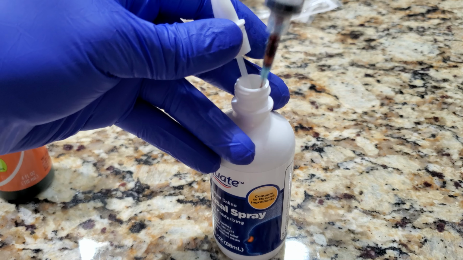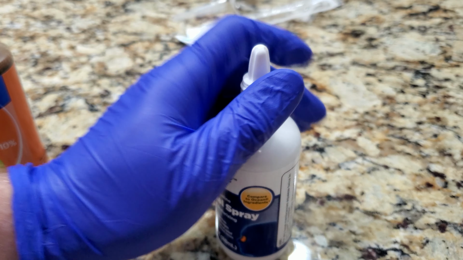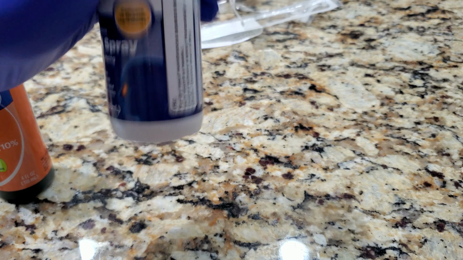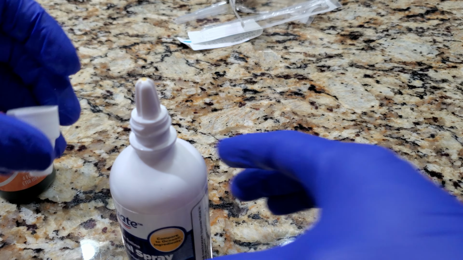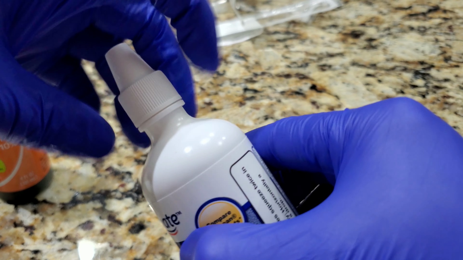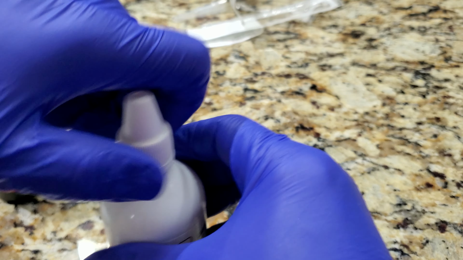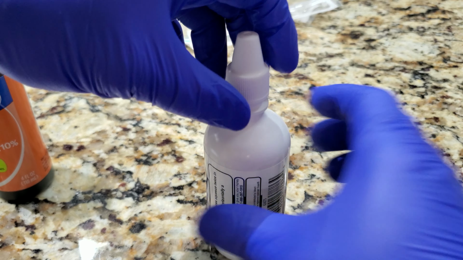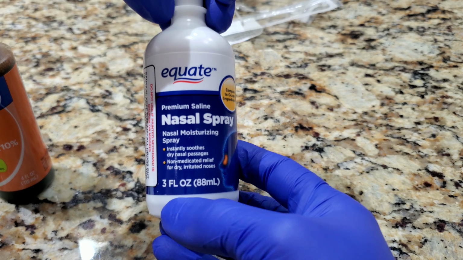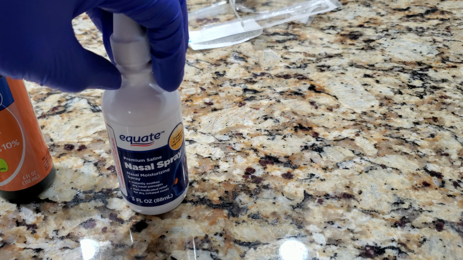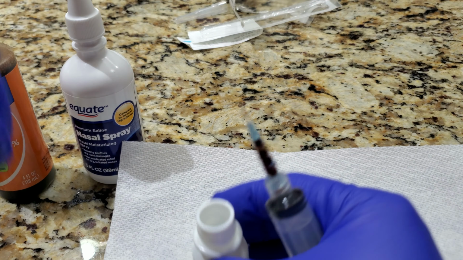So this solution here, I'm just going to close it. And we mix it. We thoroughly mix it to get it all mixed nice and neat. Now lastly, because this is quite a big bottle, and I specifically took the bigger one, the 3 fluid ounces, just to get more so I can share and refill my smaller bottle.